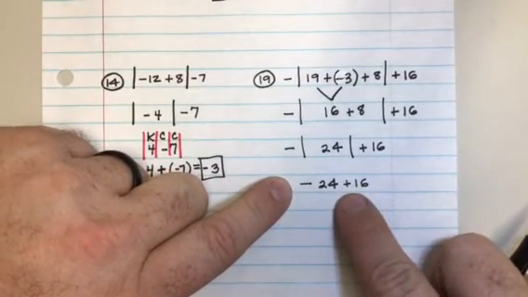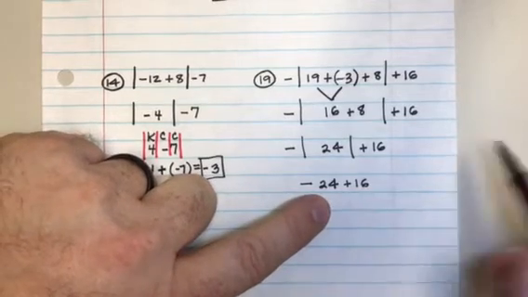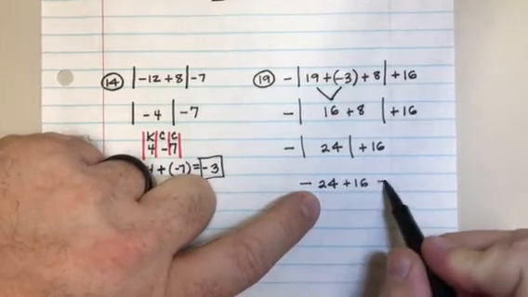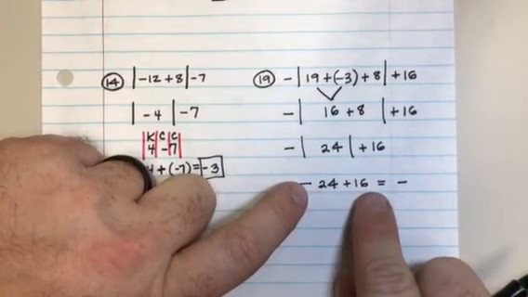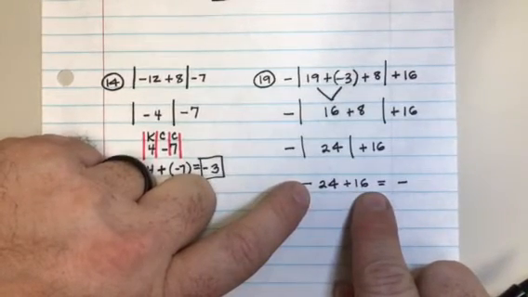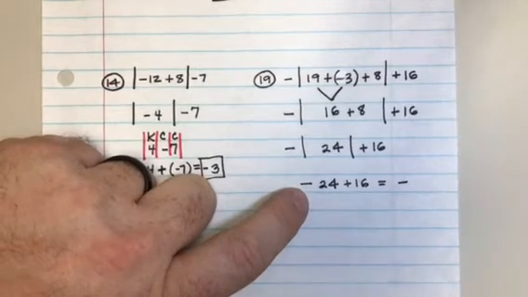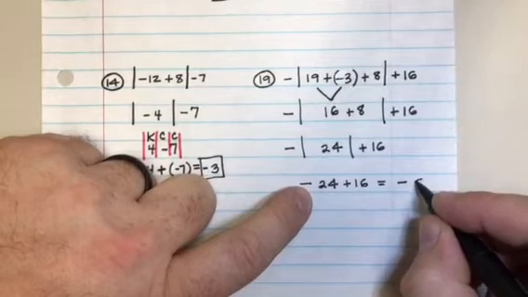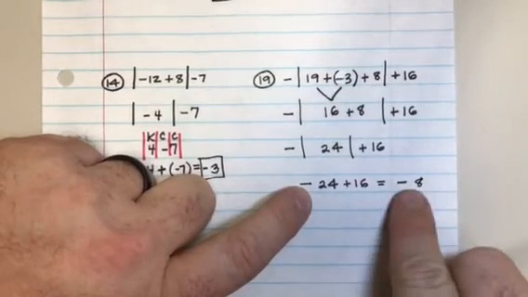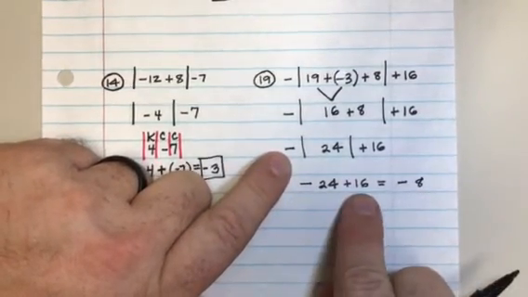Now we're at a very manageable problem here. We are adding. We have more negatives than we do positive, so we know our answer is going to be negative. Their signs are different, so we find the difference. The difference between 24 and 16 is 8, and it's negative 8 because we have more negative than we do positive.